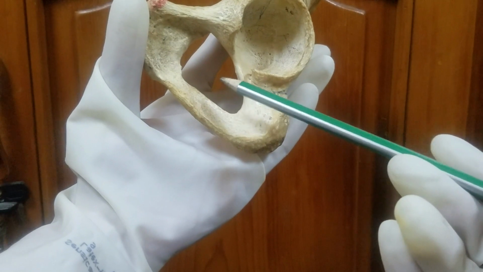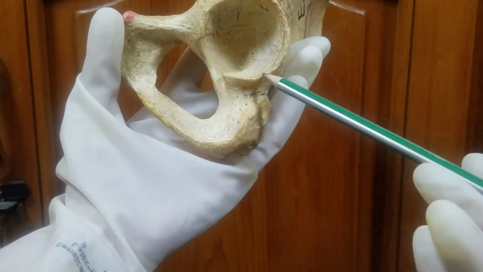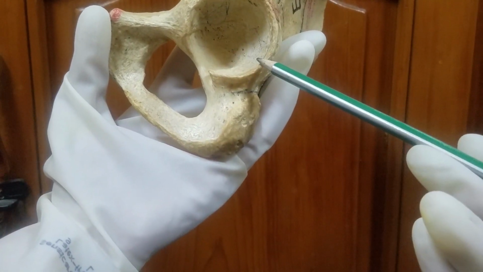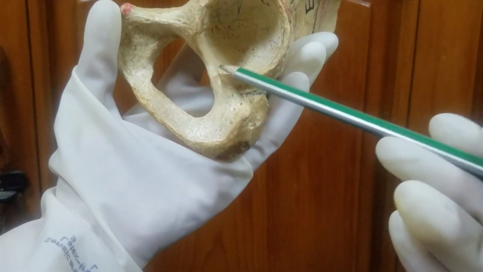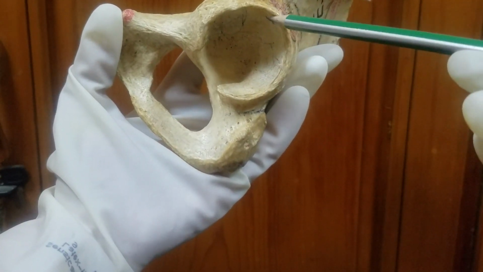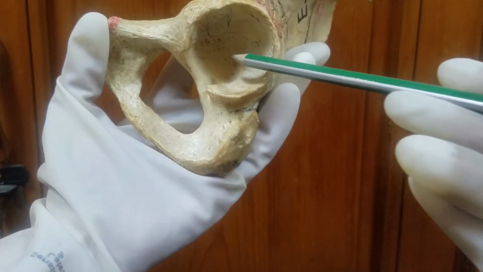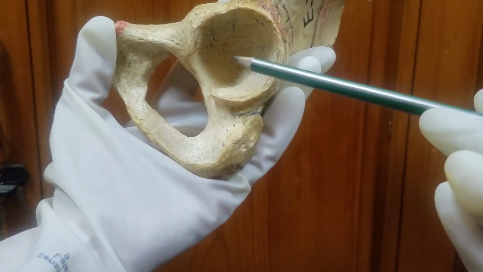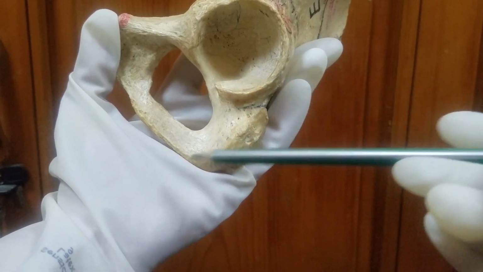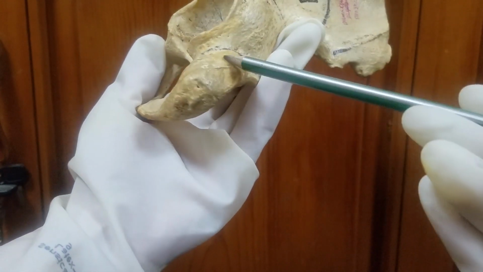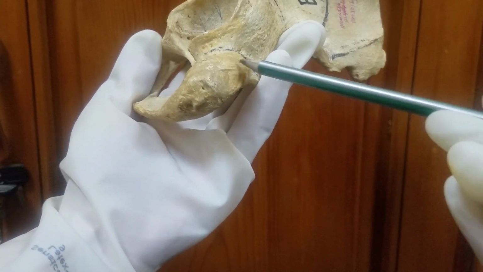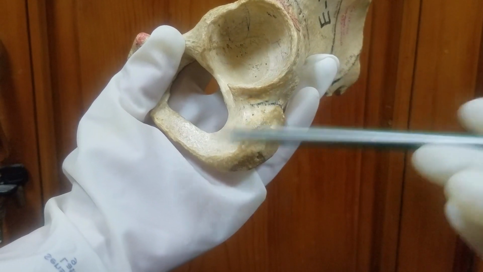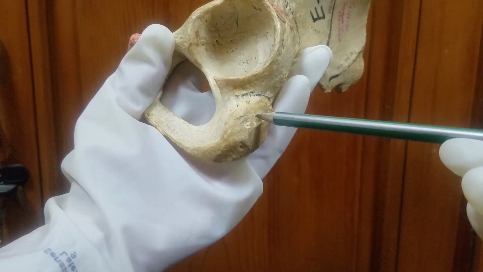The upper end of the ischium forms the posterior-inferior part of the 2/5 of the acetabulum. This part is the upper end of the ischium. So the acetabulum now is formed by these three bones: the ilium, the pubis, and the ischium. The upper part forms the 2/5 part of the acetabulum. Then the lower end forms a tuberosity, all of this part, which is called the ischial tuberosity. The upper part forms the 2/5 of the acetabulum, and the lower part forms the ischial tuberosity.